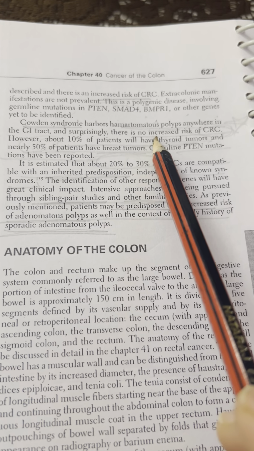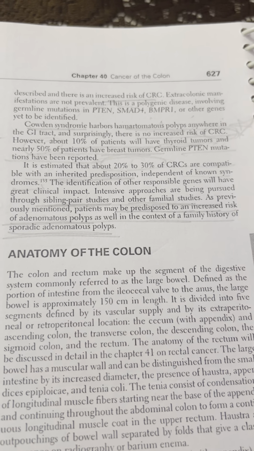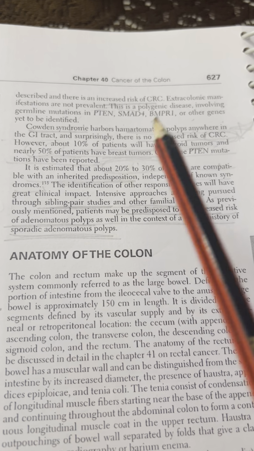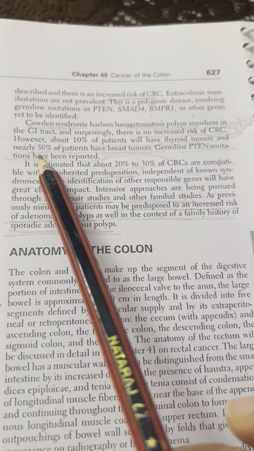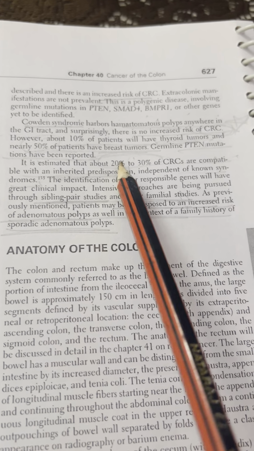Cowden syndrome involves hamartomatous polyps anywhere in the GI tract. Surprisingly, there is no increased risk of colorectal cancer. About 10% of the patients have thyroid tumors and 50% have breast tumors, and germline PTEN mutations have been reported.